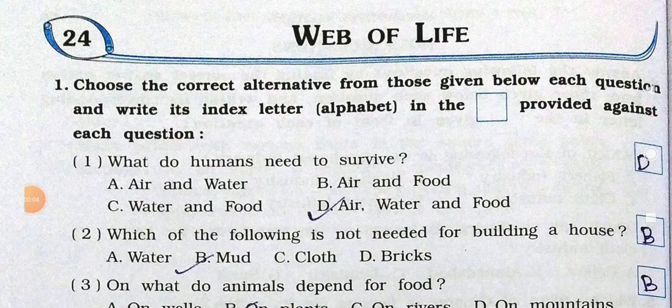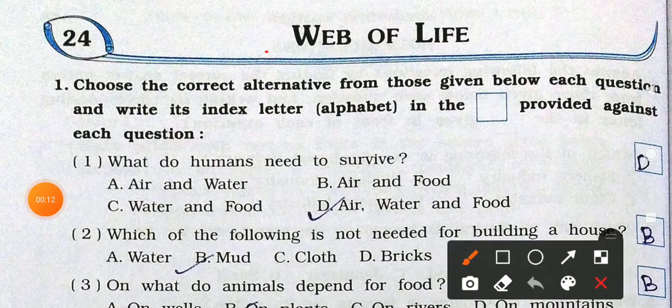Standard 3 subject Looking Around Environmental Study, and today I'm going to explain chapter 24 from your workbook. Chapter name is Web of Life. So here first is MCQ. Choose the correct alternative from those given below each question and write its index letter alphabet in the box provided against each question. First is, what do humans need to survive?